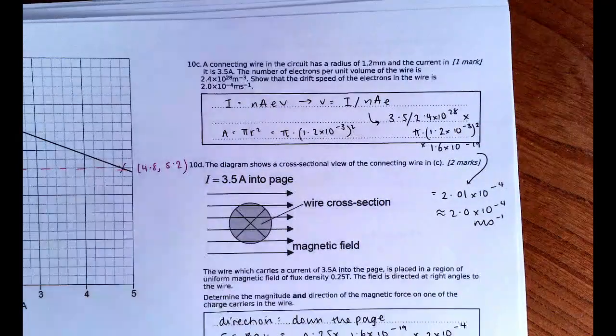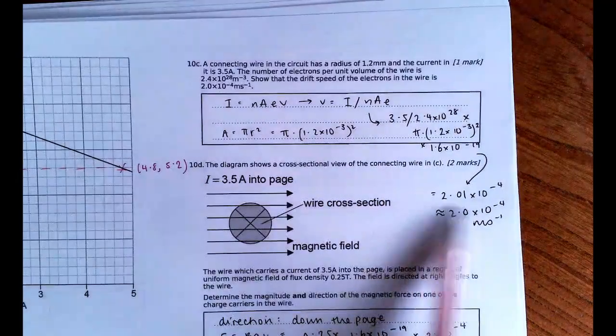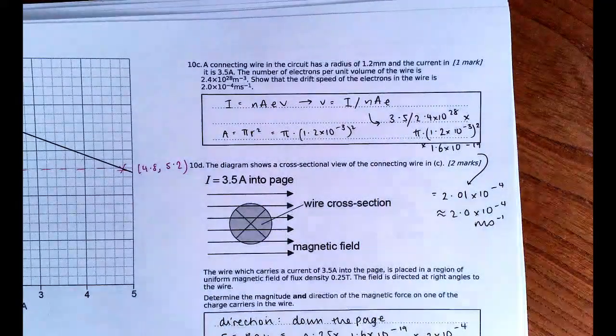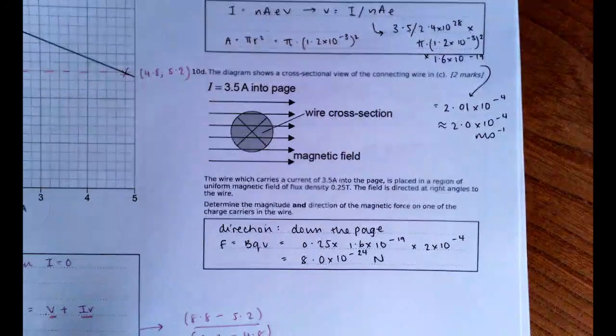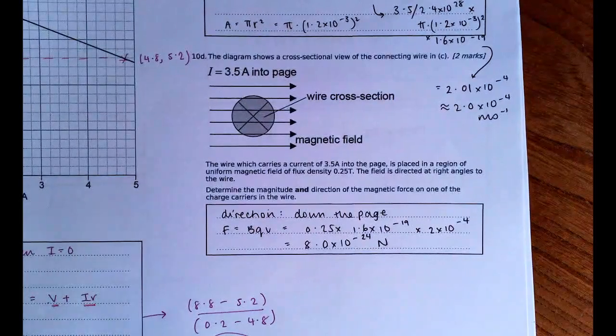You'll get a value of 2.01, and then you say that is approximately equal to 2 times 10 to the minus 4. Okay, that was quite straightforward.